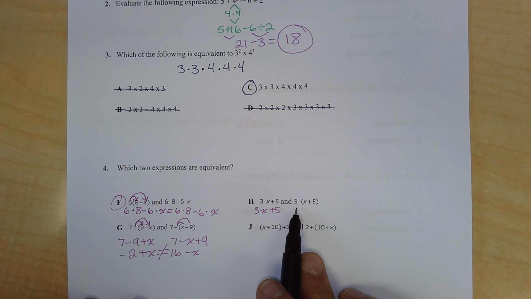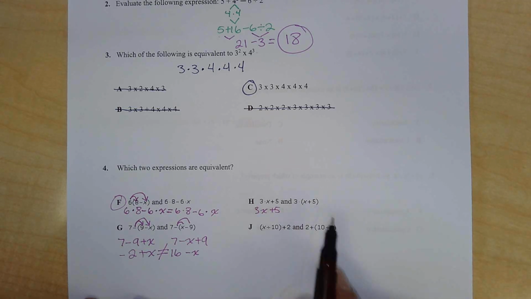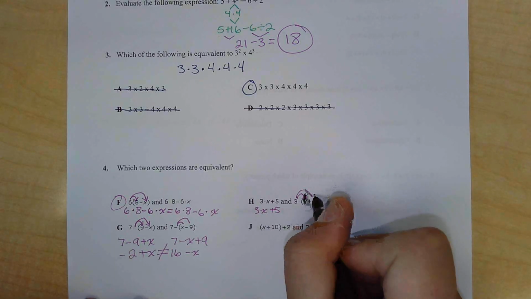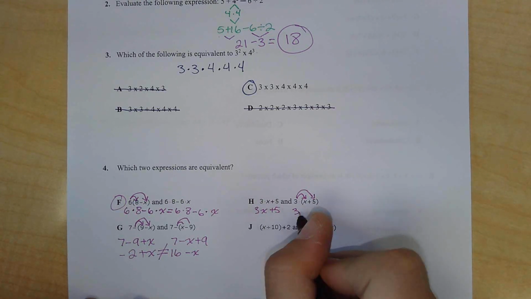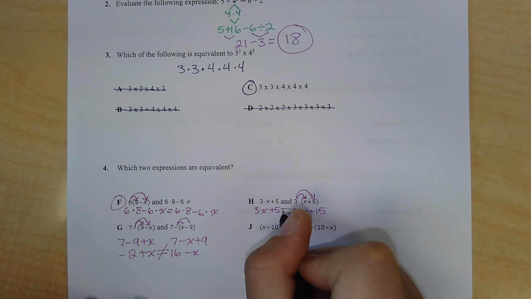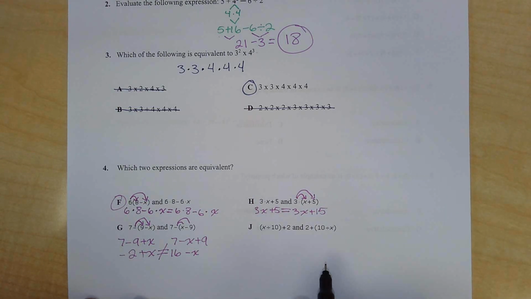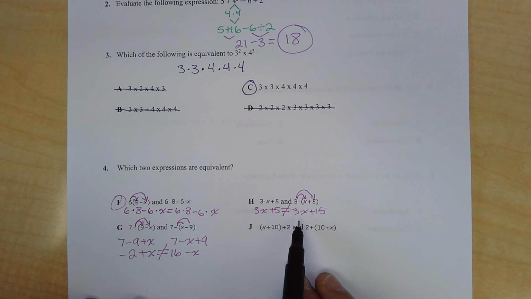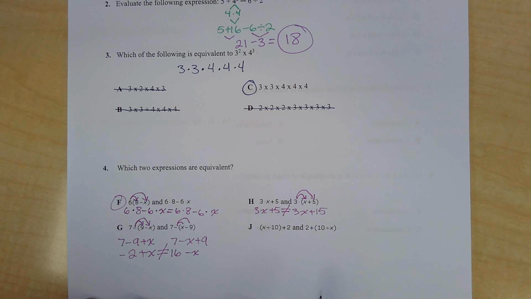Here, I need to multiply my 3 by my x and my 3 by my 5. That's going to be, again, this distributive property. I get 3x plus 15. These are not equal. This one is 3x plus 5. This one is 3x plus 15. Close, but not really.